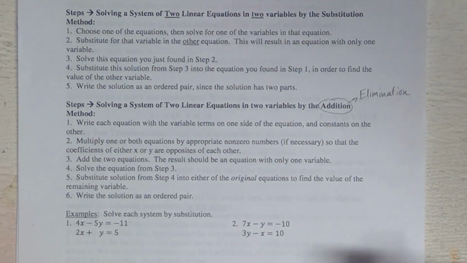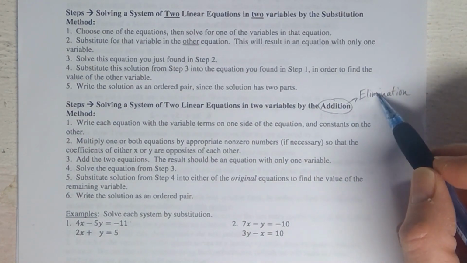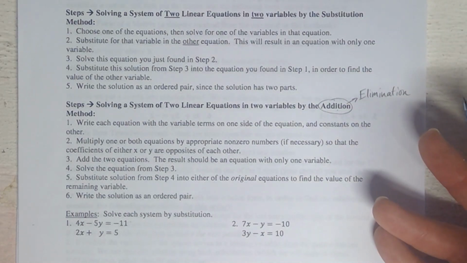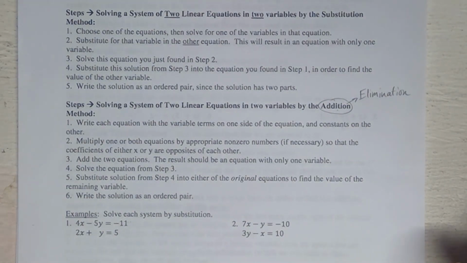All right, I believe the textbook calls it that. I'd have to check on that, but either way, whether they call it the addition method or the elimination method, the method is the same, and that's what's important for you to realize. Okay, so what are these two methods, you guys?